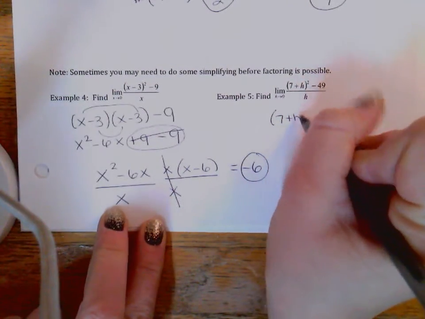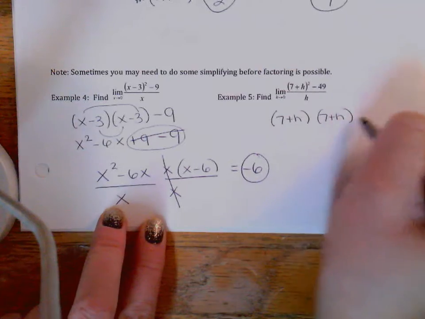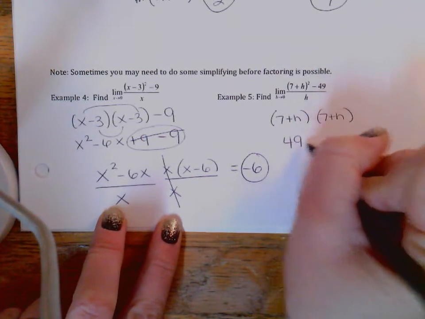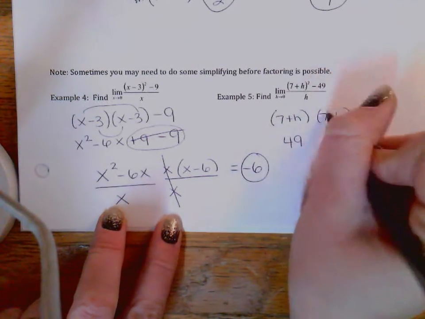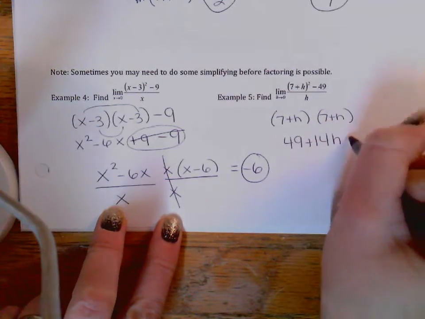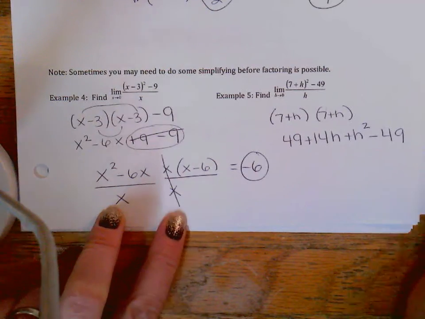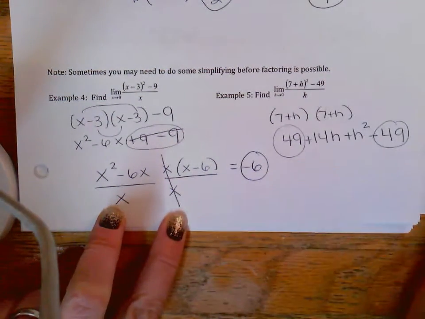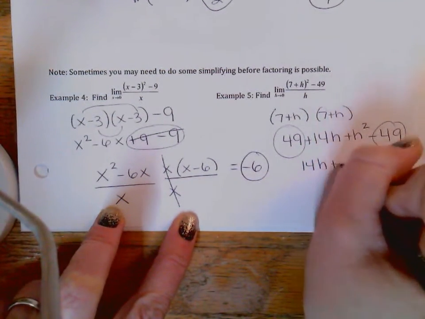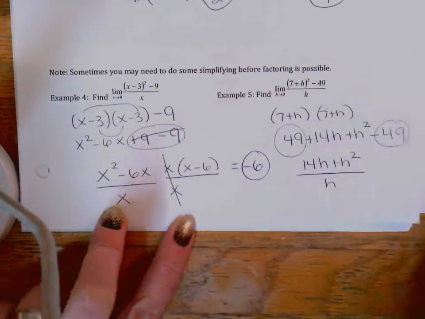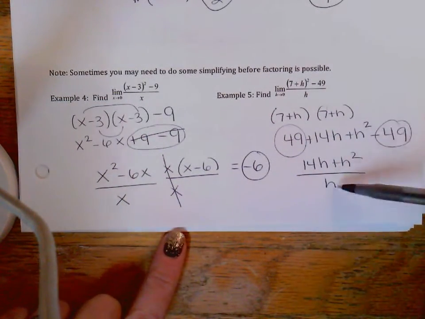7 plus h times 7 plus h is 49. 7h and 7h is 14h plus h squared, and then I've got that minus 49. This adds up to 0. I have 14h plus h squared all over that h up here.